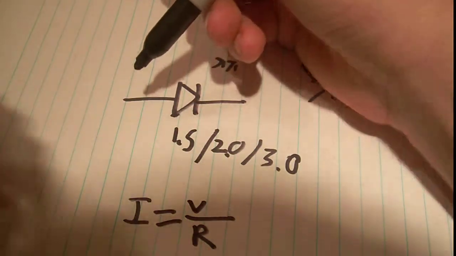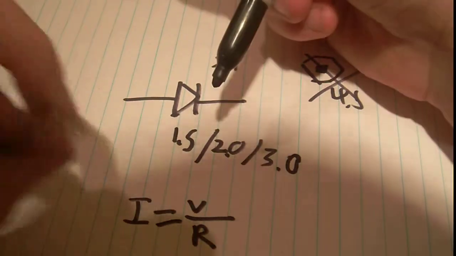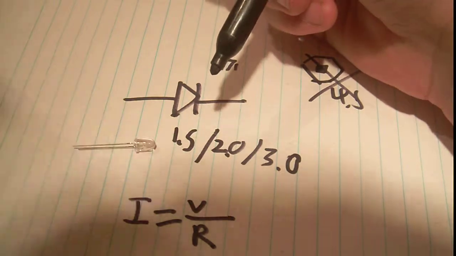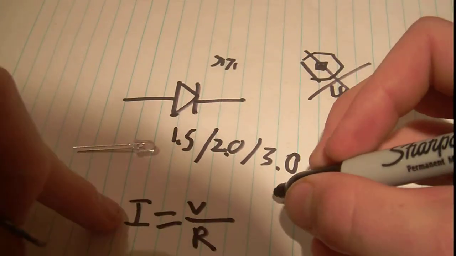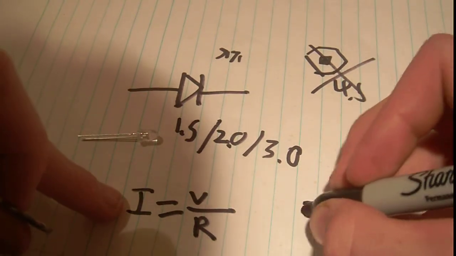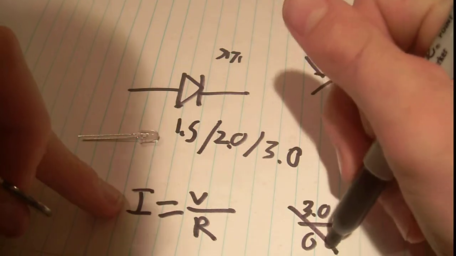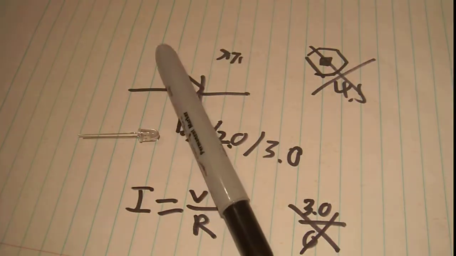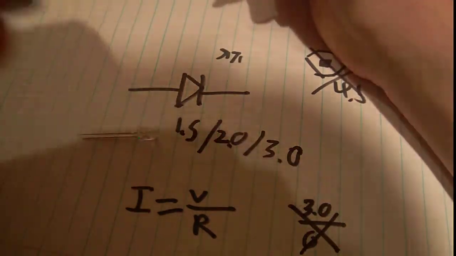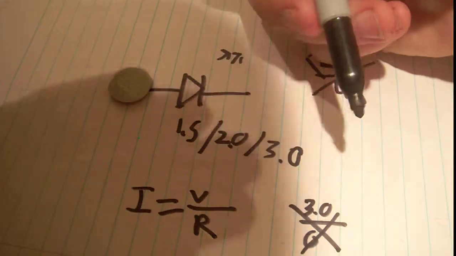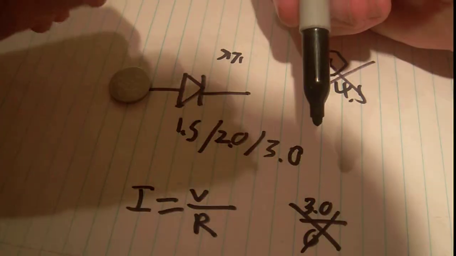So, for instance, if this LED's voltage drop is around 3.0 volts, and this coin cell is around 3.0 volts, then calculating our desired current, it equals 3.0 divided by 0, well, it doesn't really work out. But essentially, if you're at the desired voltage, you do not need any resistor.